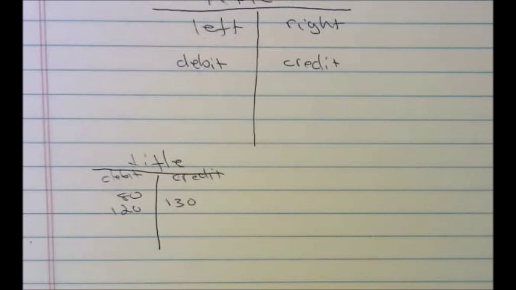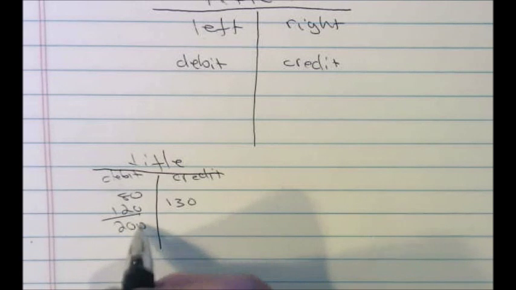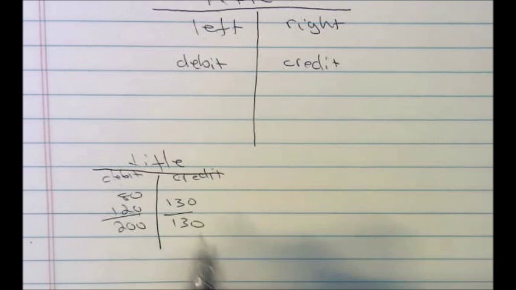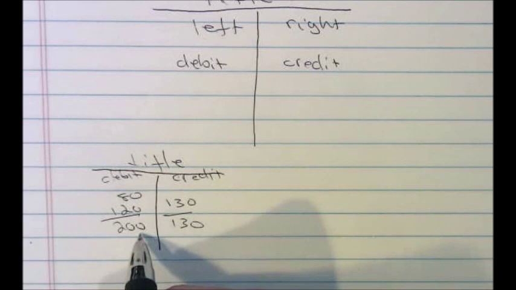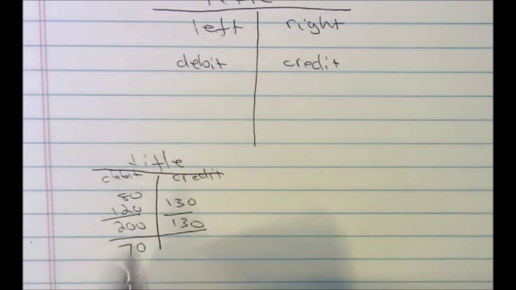So now I have this T account with all these numbers in it, right? Well, if I want to balance this account, I want to know what the balance in this account is, I foot it, which simply means that we add both sides, right? So this total is what? $200, and this total is $130, right? I take the difference, 200 minus 130 means what? $70. Now notice, I wrote that $70 where? On the larger of those two sides, right?